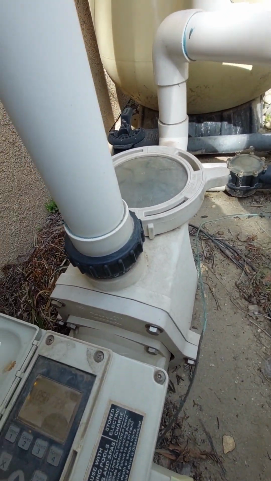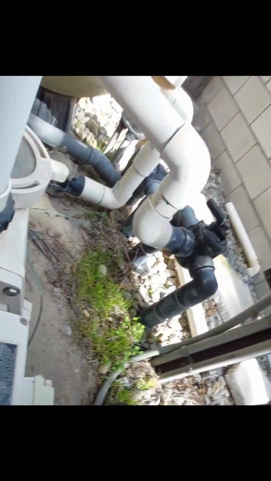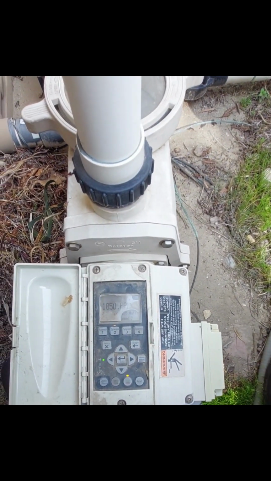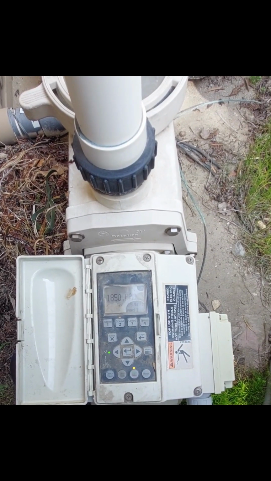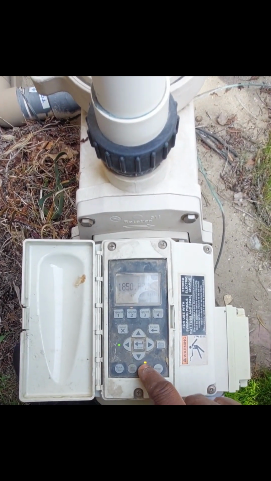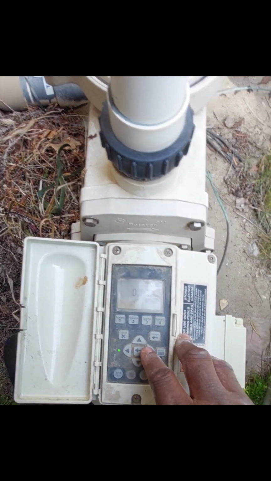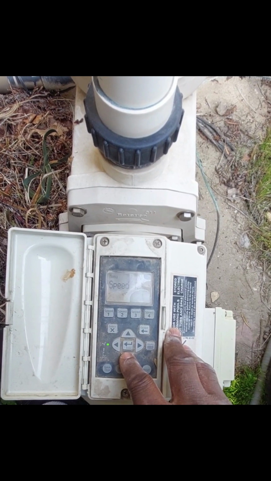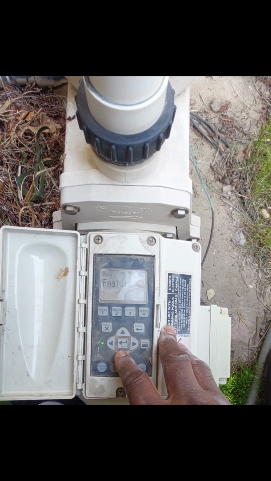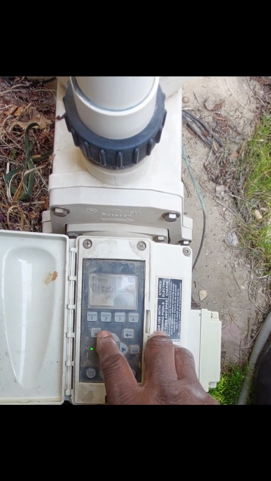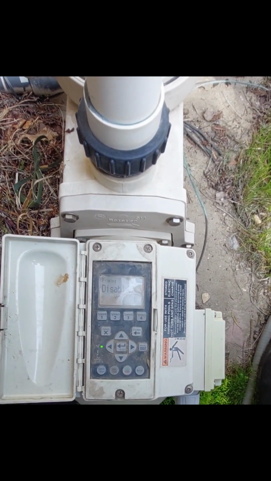So the pump is struggling to start up. So we're going to go in and set a priming on this because it started right, it went right to the cycle. So we need to set the priming. So we're going to go ahead and turn it off. And we're going to go back in here to menu and go to priming. And we're going to select this. It's been disabled.